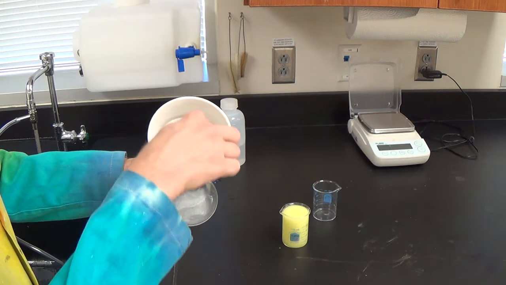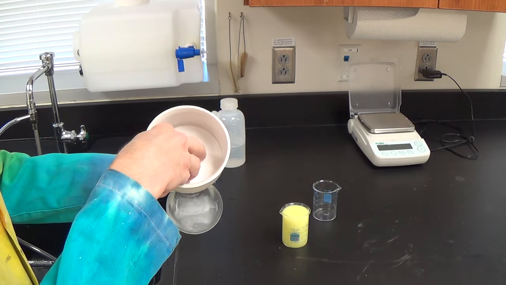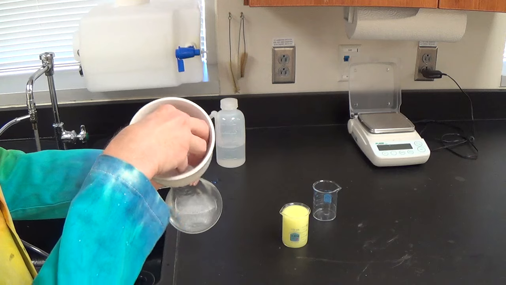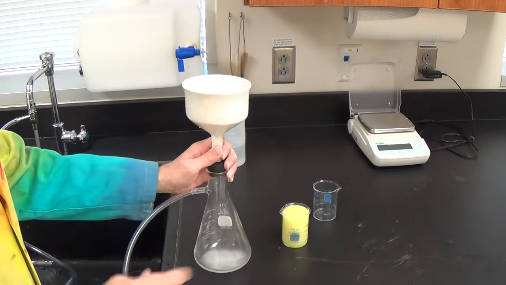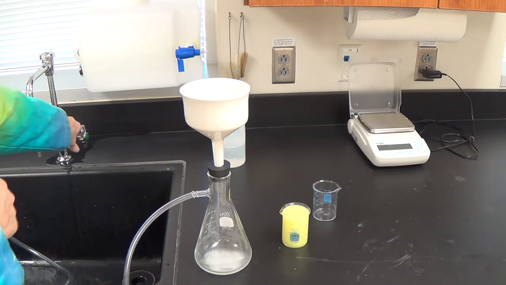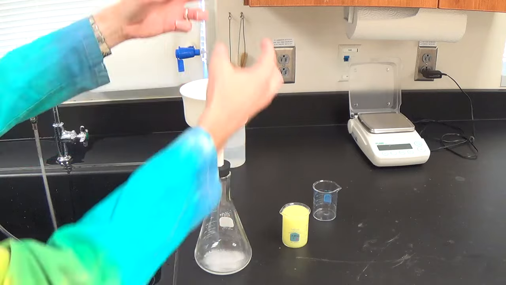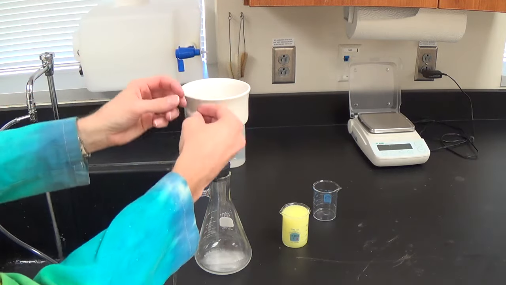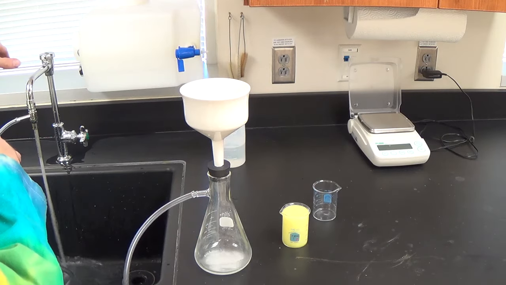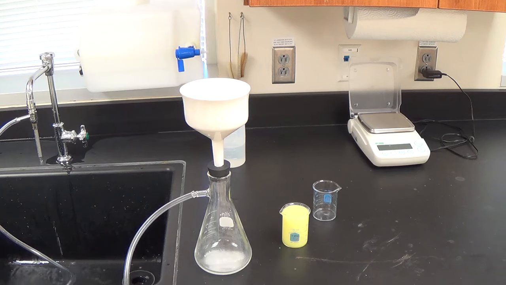The paper is bought so that it specifically fits the inside of the funnel. This is a Buchner funnel, by the way. So it fits the inside perfectly. You have to match your paper with your funnel. And if I were to turn on the water now, I'm going to get active air being pulled through the filter paper into the flask and then through the faucet. Right? This is where I'm going to put the precipitate.